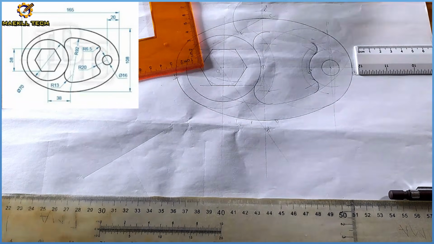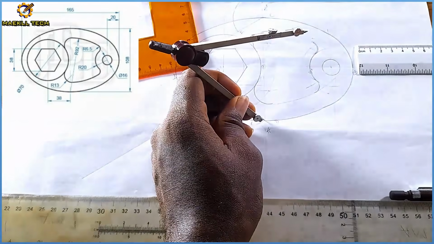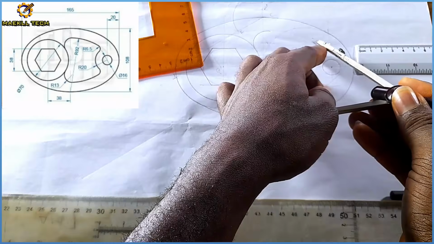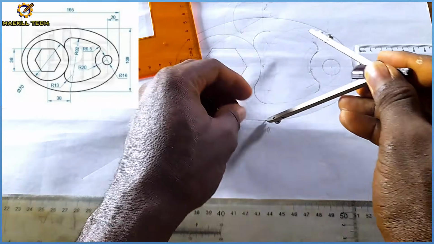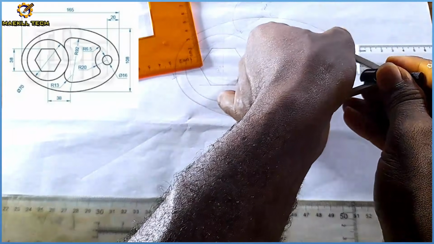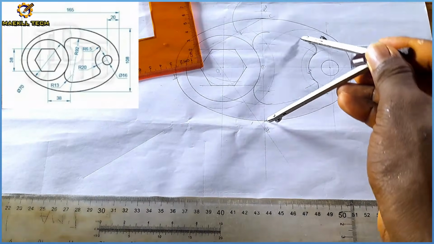The arc is settled. Then from D all the way to, instead of me measuring, I just want to place it and extend it, so as not to waste my time.